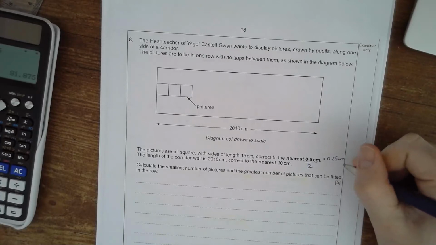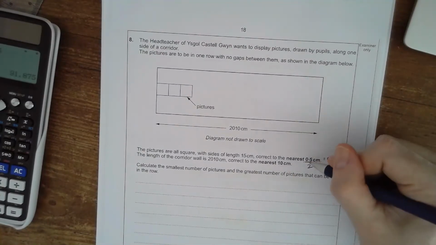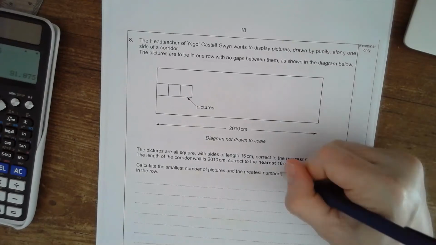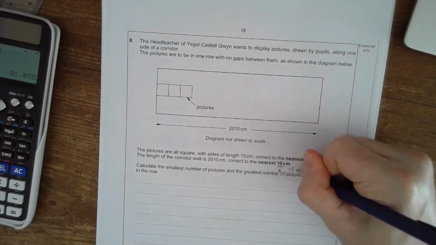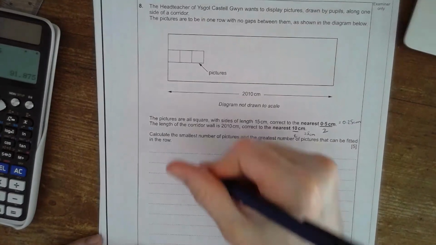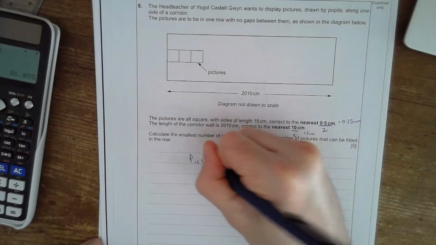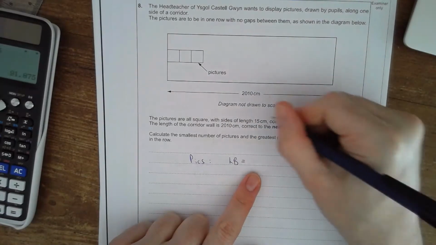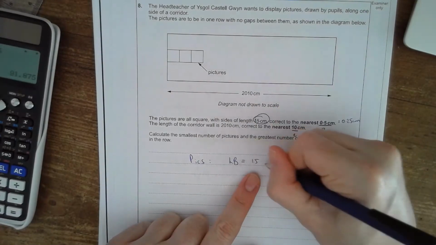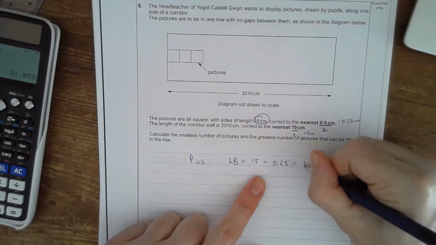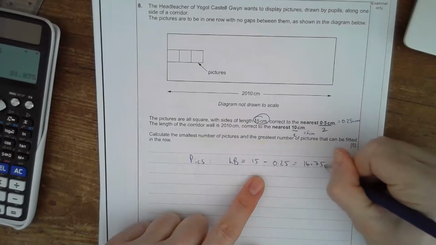You need to go and work out the lower bound and the upper bound. If it ever tells you nearest anything, nearest centimetre, nearest 5 centimetres, nearest whatever, always divide it by 2 to find that, and then take it on and take it off to find the upper and lower bound. So let's do the pictures. The lower bound is going to be equal to 15 centimetres take away 0.25, which is equal to 14.75 centimetres.